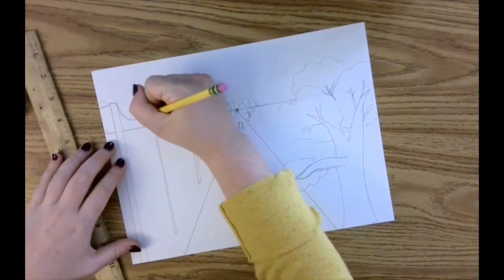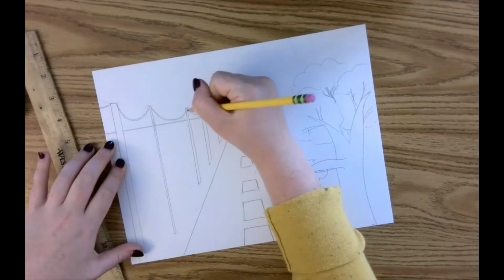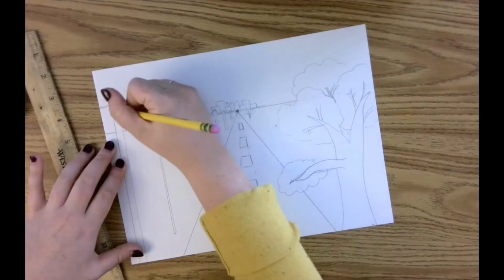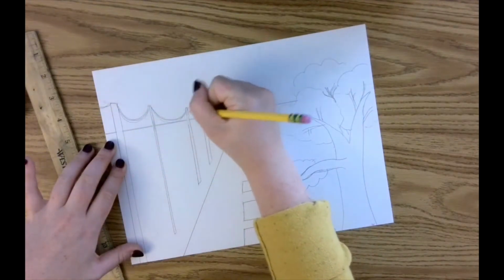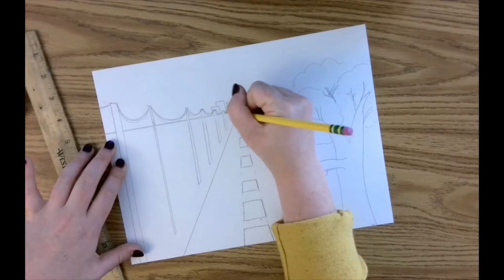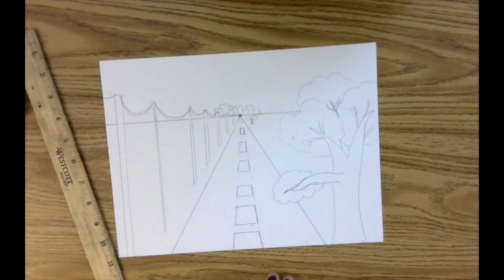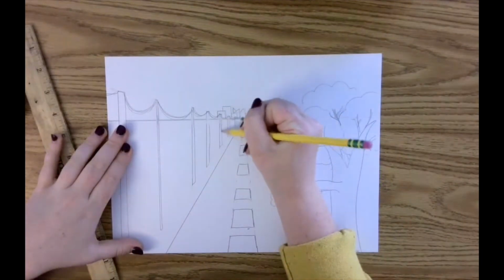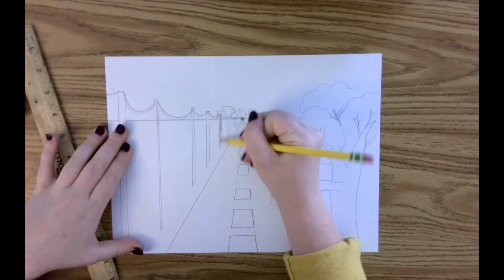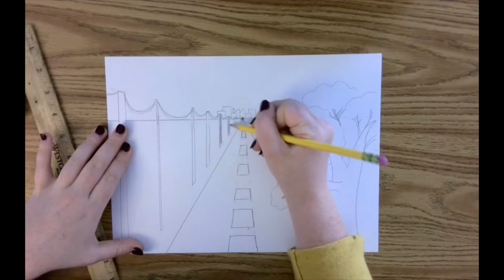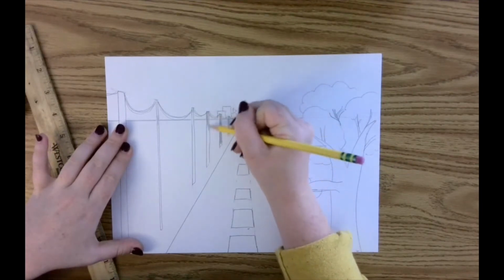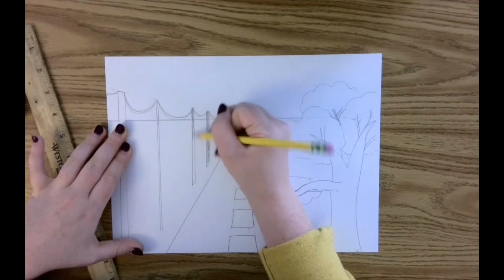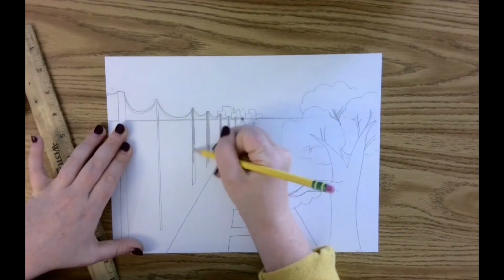I may even do a few lines, like maybe one is electric, one is internet or something. I don't know how all that works, but I just know that there's usually more than one cable. Cool. So you can see I have power lines going back in space. I might even shade them in. Or you could wait and give them a color later on.